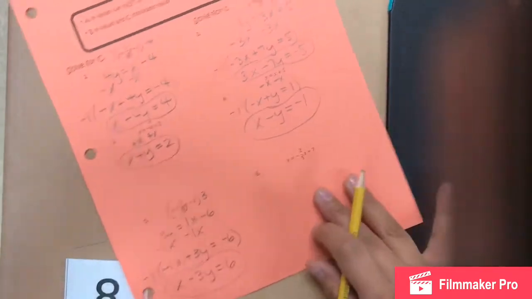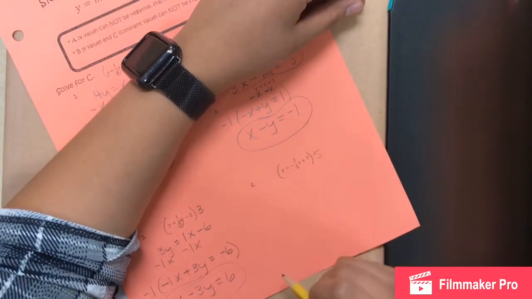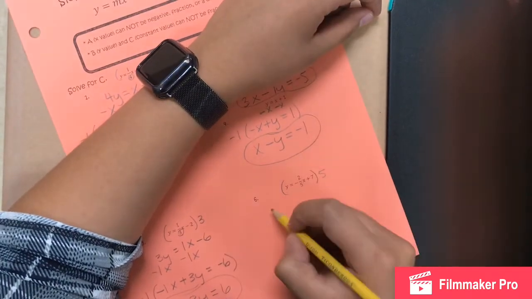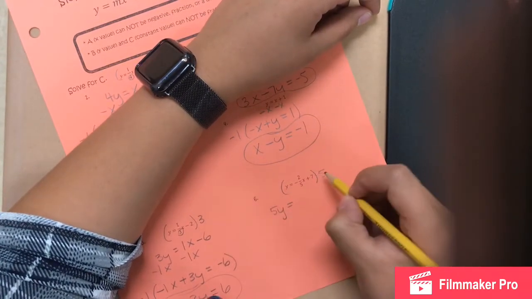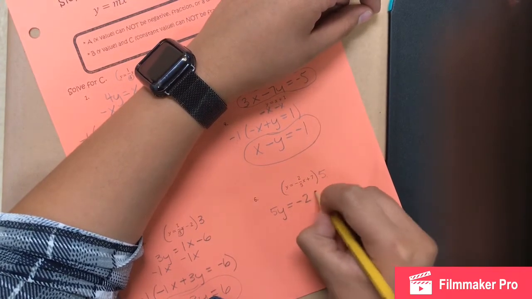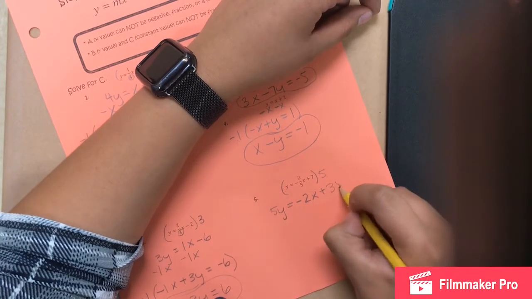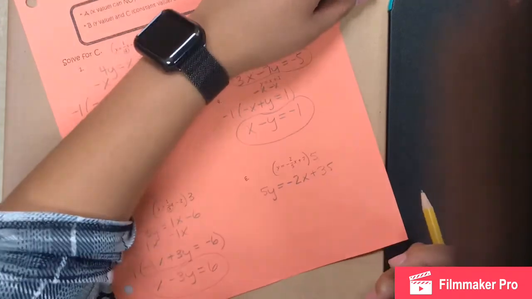Number 6, I see a fraction, so we first need to get rid of that fraction by multiplying everything by the denominator. So we are going to multiply everything by 5. So 5 times y is 5y. 5 times negative 2/5 x is negative 2x. 5 times positive 7 is plus 35. So everything gets multiplied by 5.